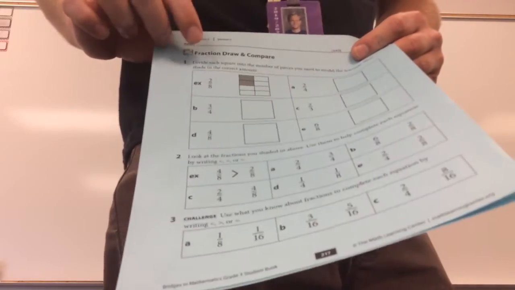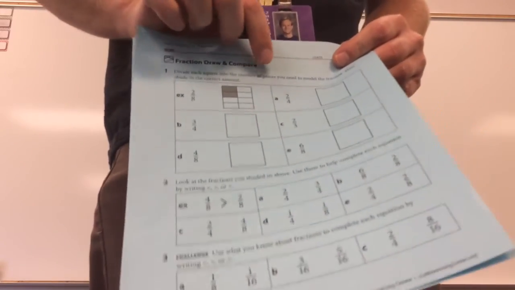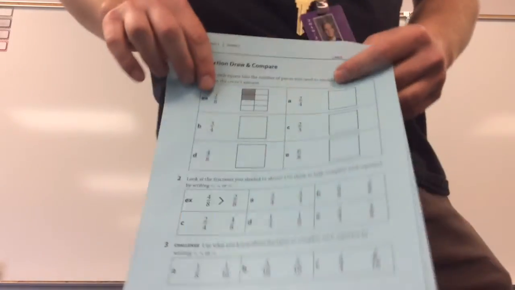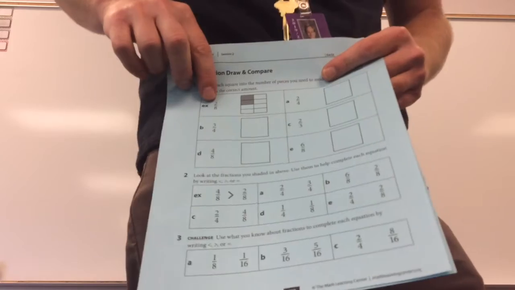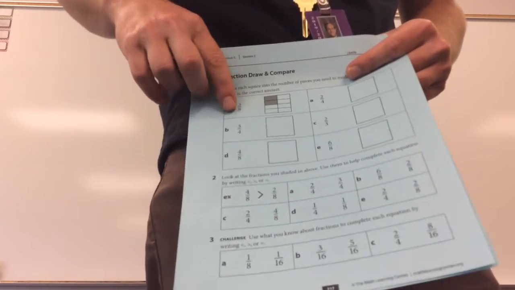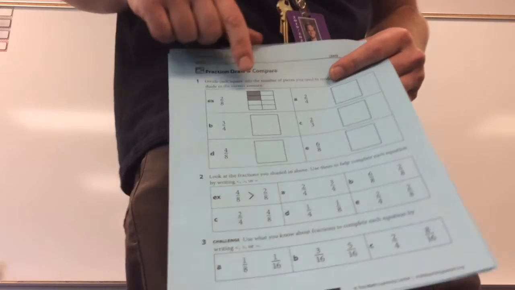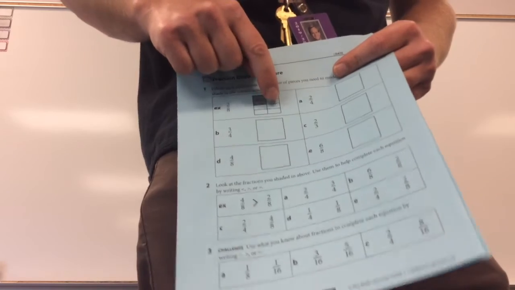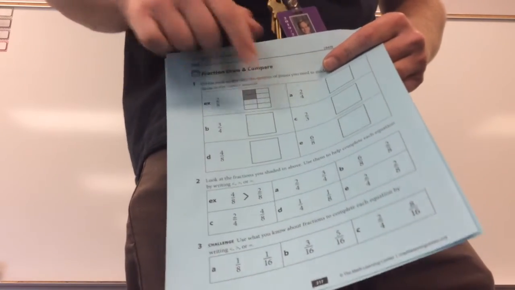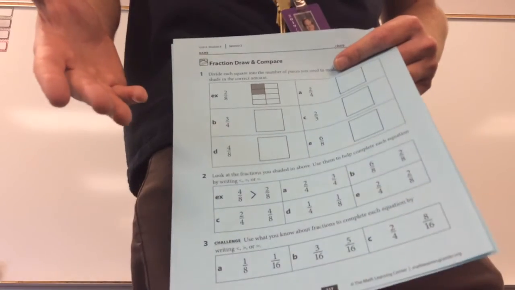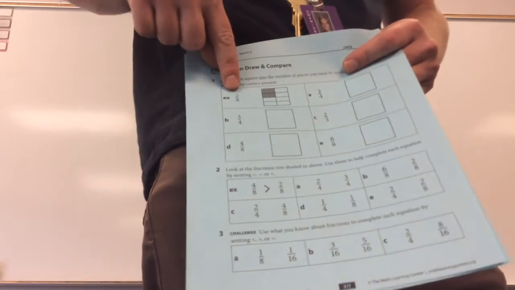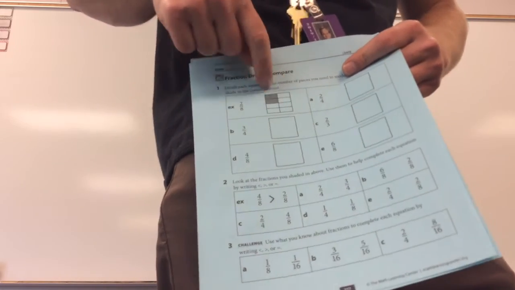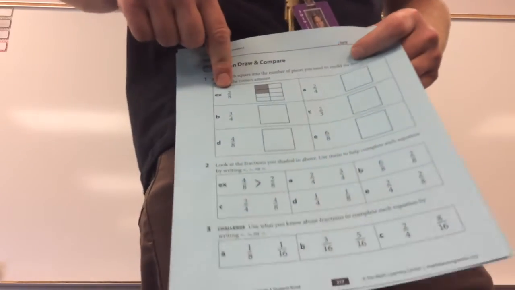And let's read the first question, okay? Divide each square into the number of pieces you need to model the fraction. Then shade in the correct amount, okay? So the first one is done for you. You can see the example is 2/8. And you can see they've divided their square into how many equal parts? 1, 2, 3, 4, 5, 6, 7, 8. Each of those parts is equal, so they are fractions. And they've shaded in how many out of the 8? They've shaded in 1, 2. So 2/8 are shaded in. So they've done their job there.